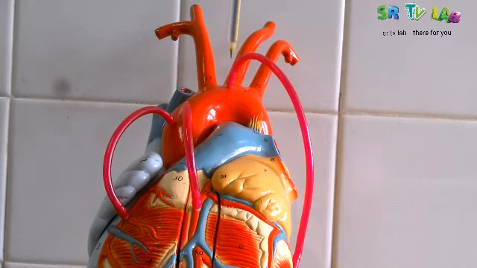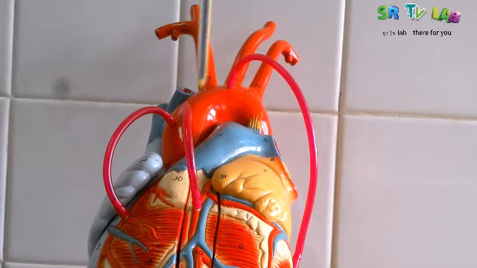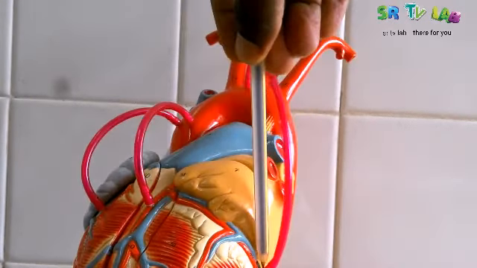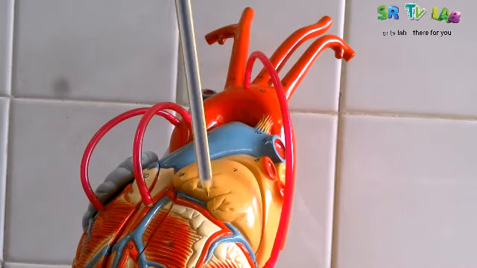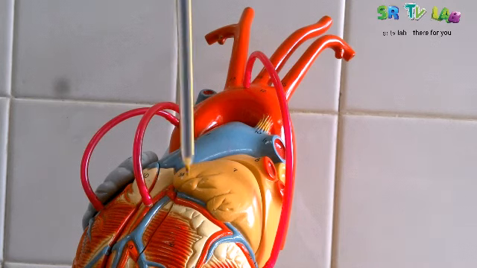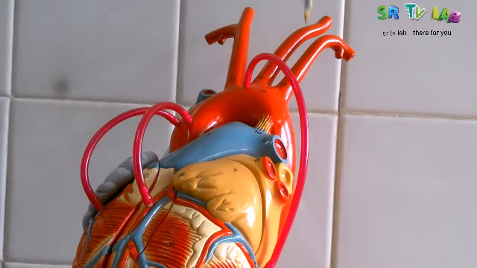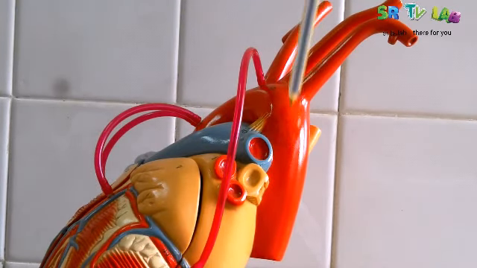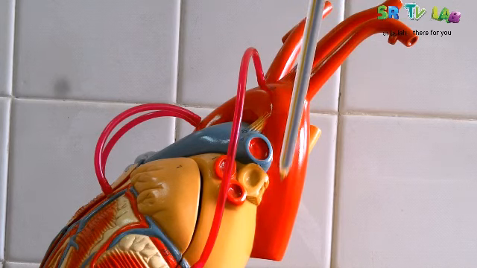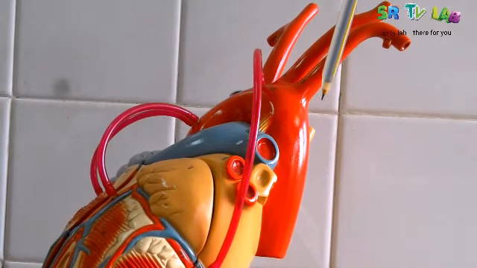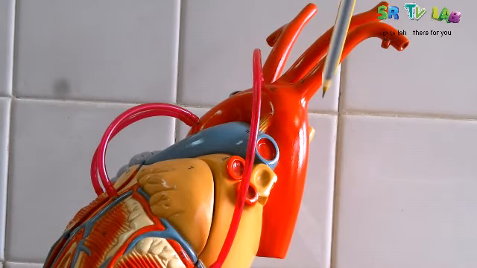So here there is another branch coming from the arc. This is the branch for the circumflex artery. It's also part of the coronary circulation. So you have seen these branches. Now I have told you that the descending part of the aorta is the one that supplies blood to the lower part of the body. I mean the abdomen, the lower limb, and all parts of the body that are below the heart.